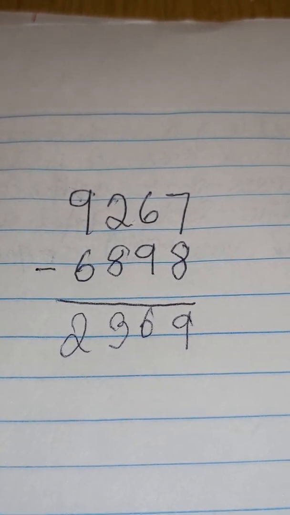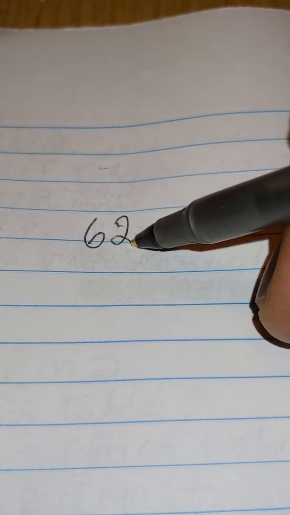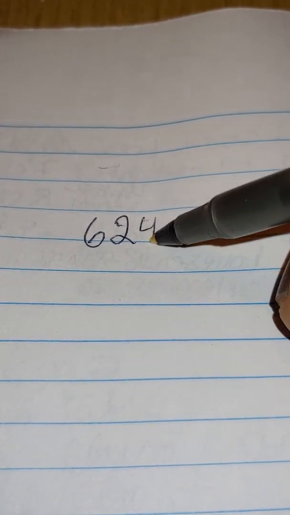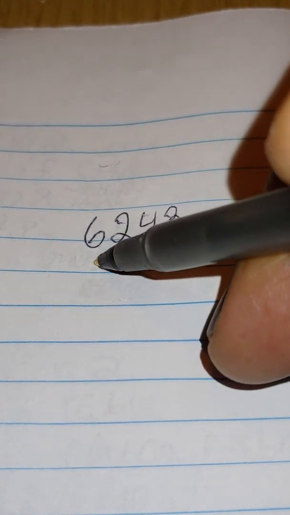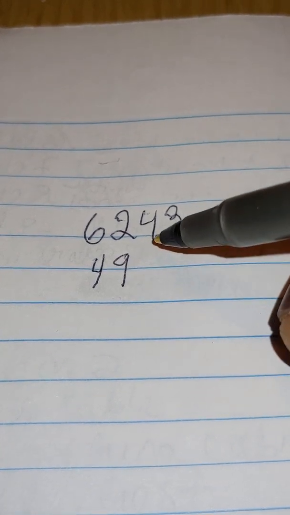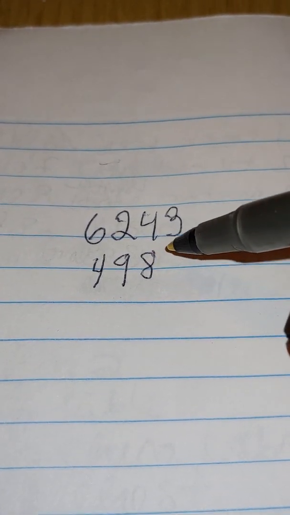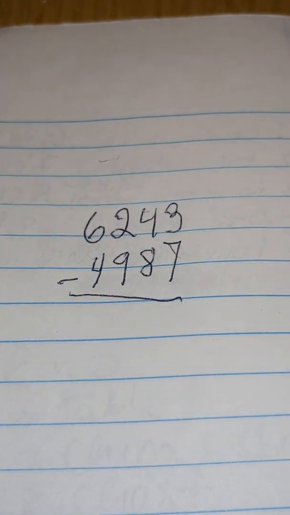Let's do another one. Make some room over here on the paper. And we'll do another number. Let's do 6, 2, 4, 3. And we'll take away 4, and the numbers are going to be big now. So it's 9. This is an 8. And this is a 7. Okay? And so we'll see what we get using the same concept.